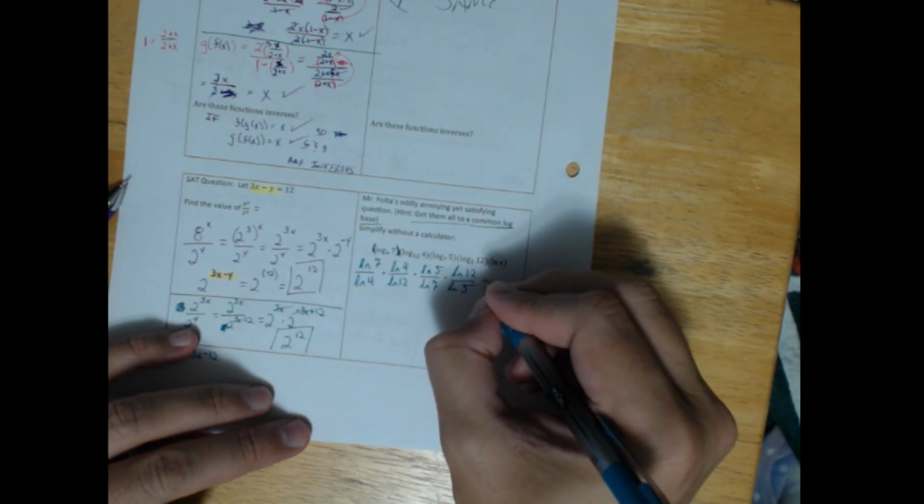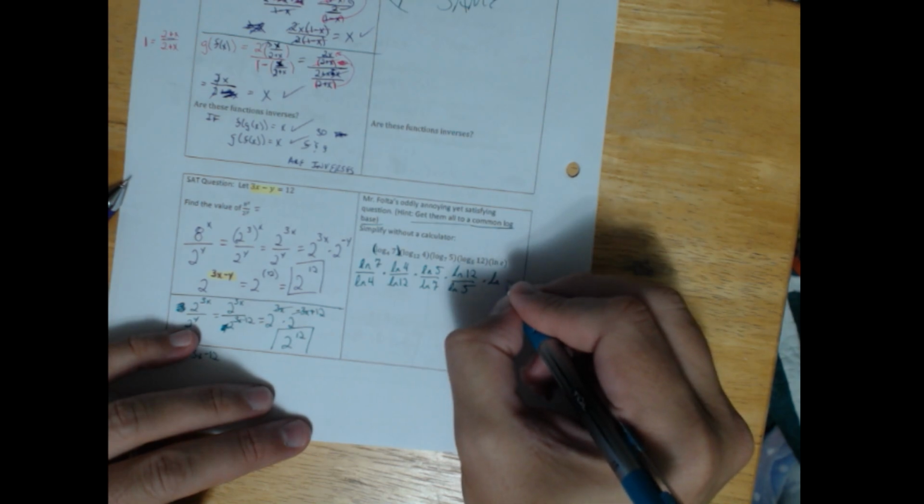And I don't actually need to change the base of this one. So this is just ln of e.